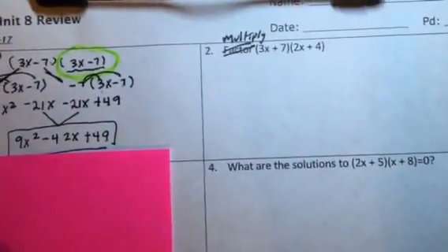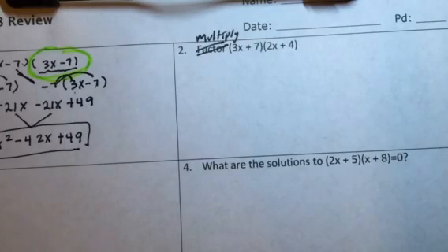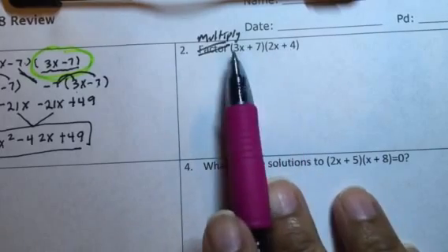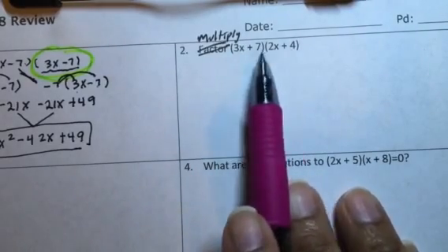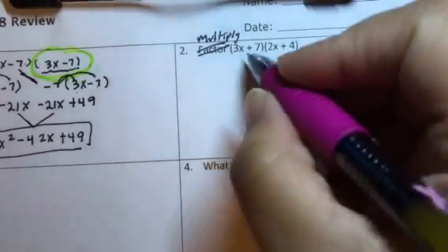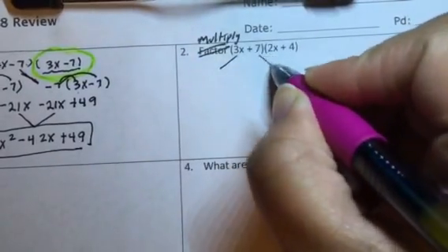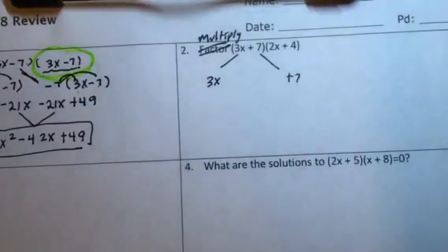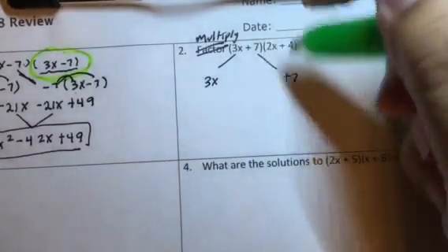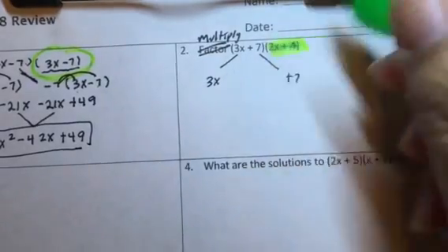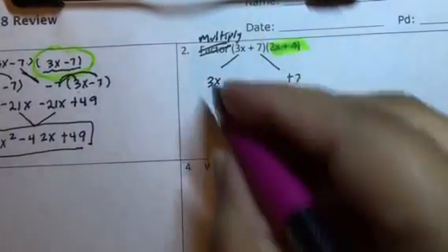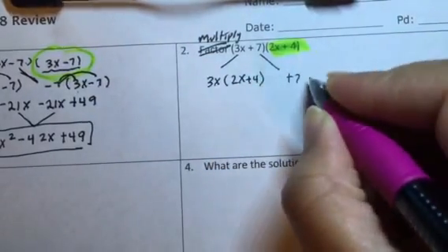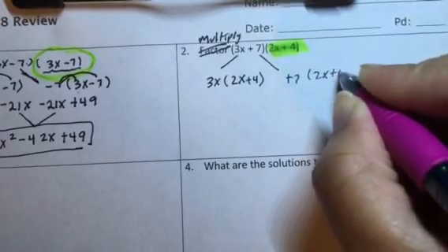Now, this is very similar, except you don't have to write the term twice because there's two terms already there for you, or two binomials there for you. Binomial, two terms. Now, what you do is you take this first term, remember, and you split it. So I have 3x and a positive 7. And this term right here gets written twice. So I'm going to take 2x + 4 and 2x + 4.